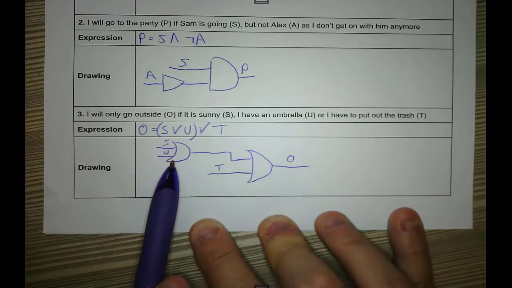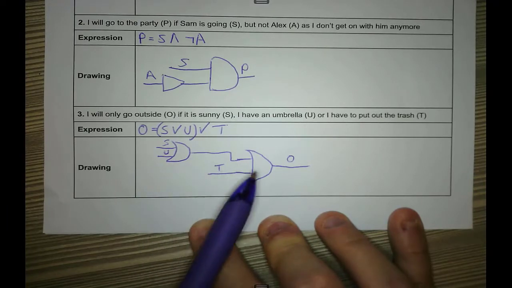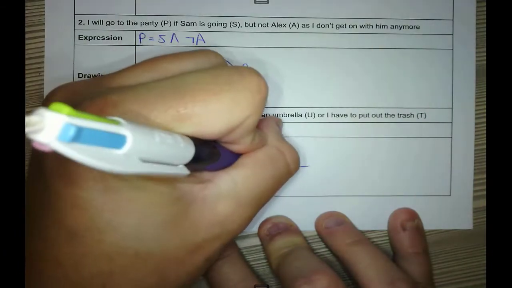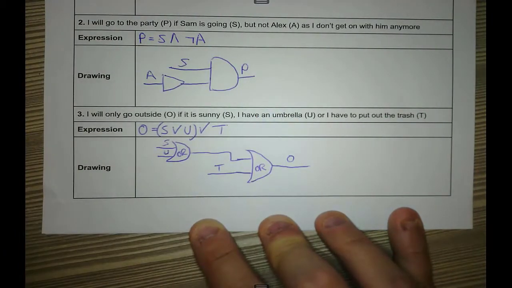So what we've got is S or U or T, and what I would normally do in an exam is write the name in, because my drawings are so bad, so they know that I want an OR gate. And there are your answers for the drawing logic circuits activity.